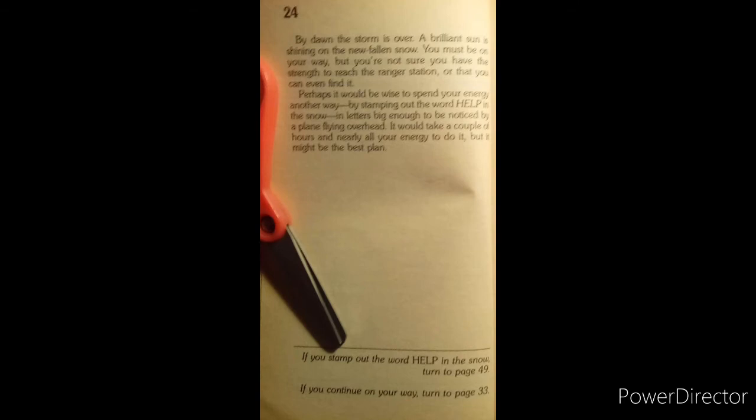By dawn, the storm is over. A brilliant sun is shining on the new-fallen snow. You must be on your way, but you're not sure you have the strength to reach the ranger station, or that you could even find it.